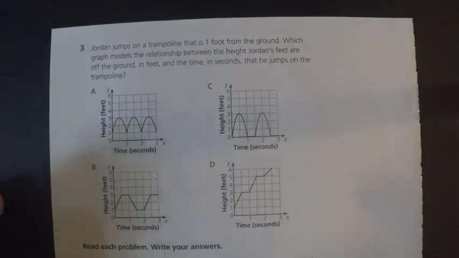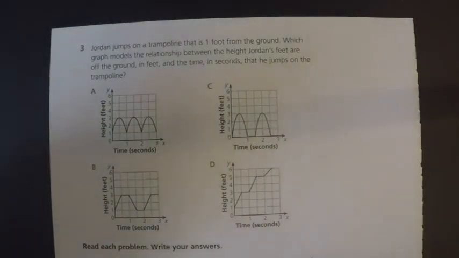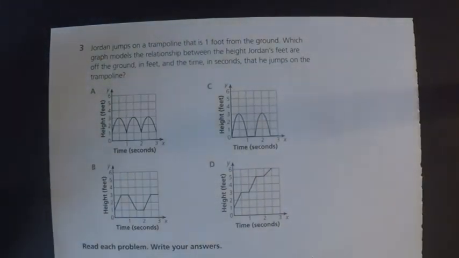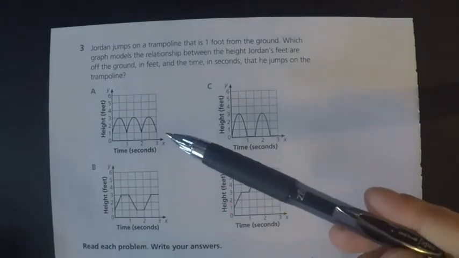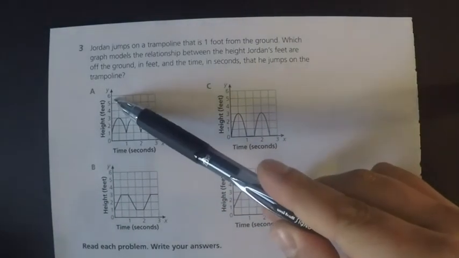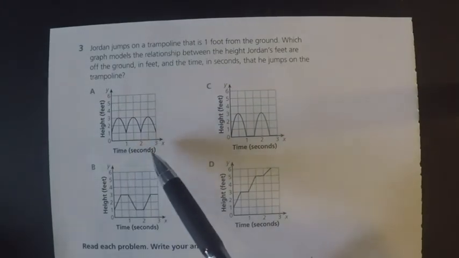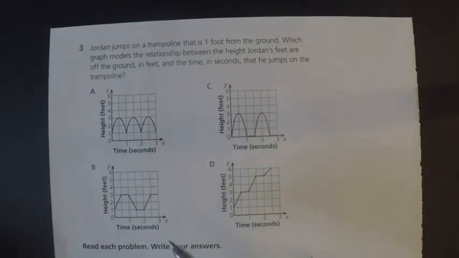This third one I'm just going to read through. It says Jordan jumps on a trampoline that is 1 foot from the ground. Which graph models the relationship between the height of Jordan's feet off the ground in feet and the time in seconds that he jumps on the trampoline? So take a look and try and figure out which graph would make the most sense to talk about Jordan's height from the ground in terms of time, as we look at each one here.